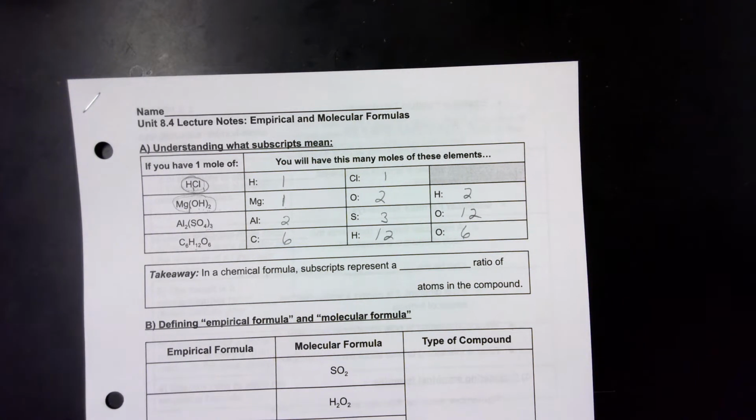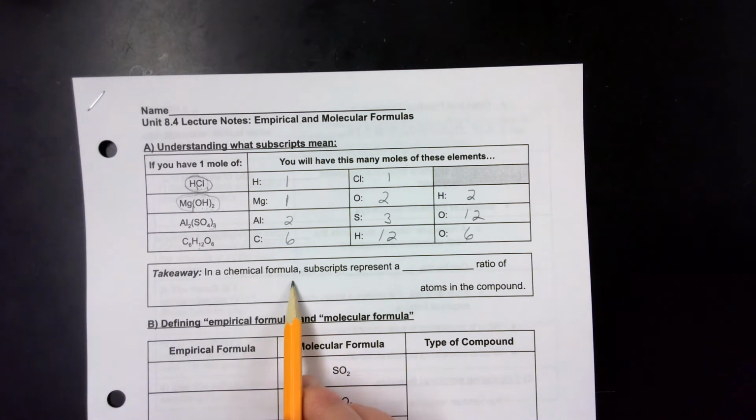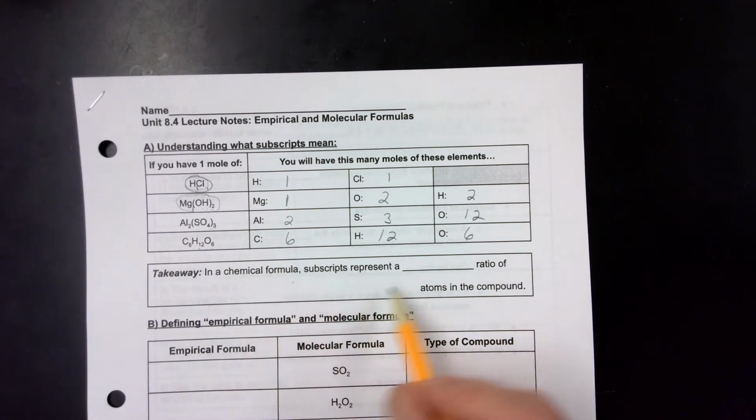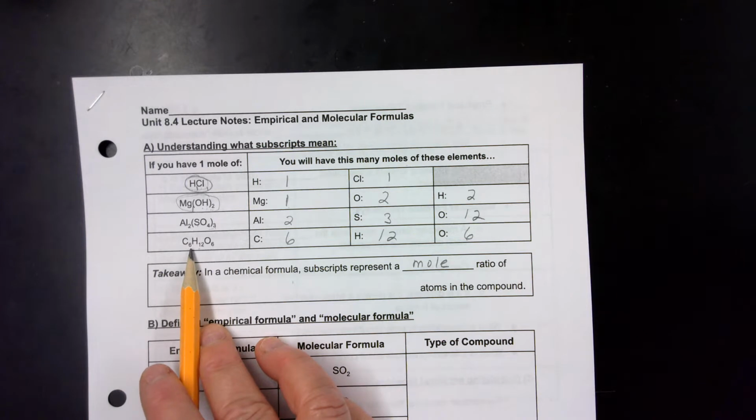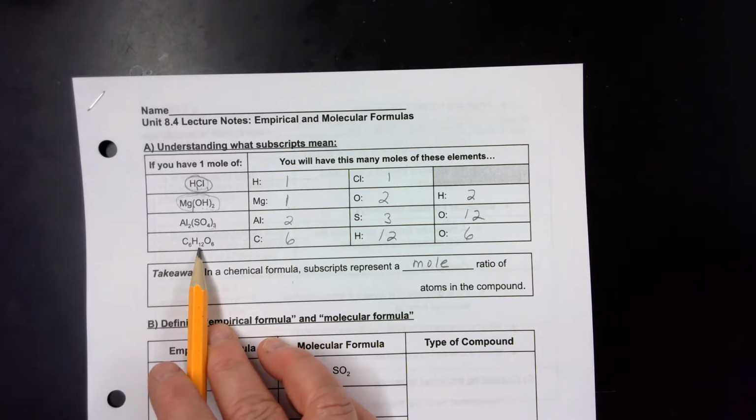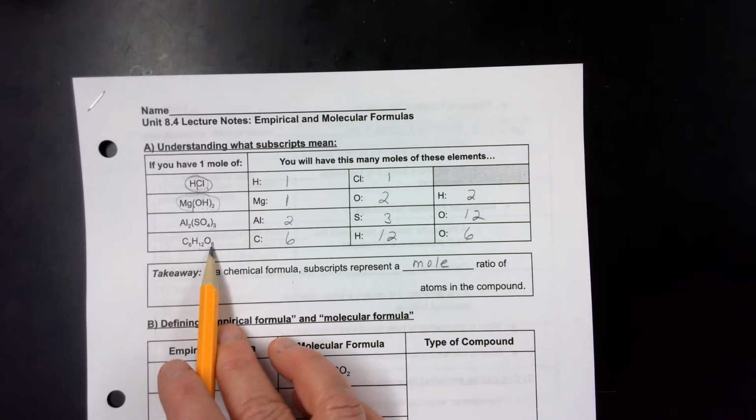The takeaway from this is that in a chemical formula, subscripts represent a mole ratio of atoms in the compound. So, for example, for every 6 moles of carbons, you'll have 12 moles of hydrogens and 6 moles of oxygens. Of course, that reduces down to a 1 to 2 to 1 mole ratio.